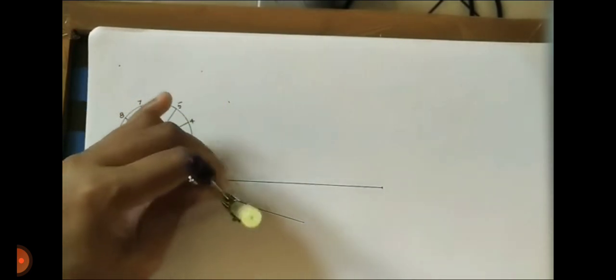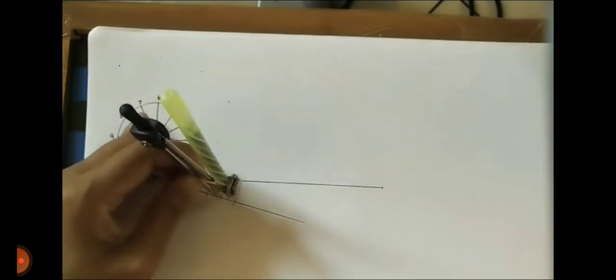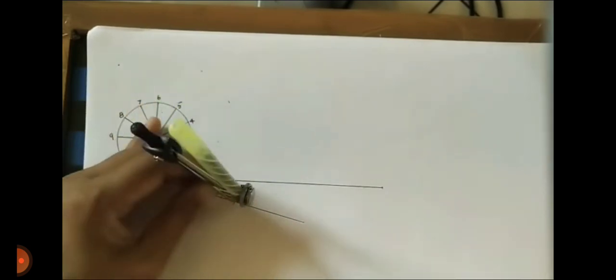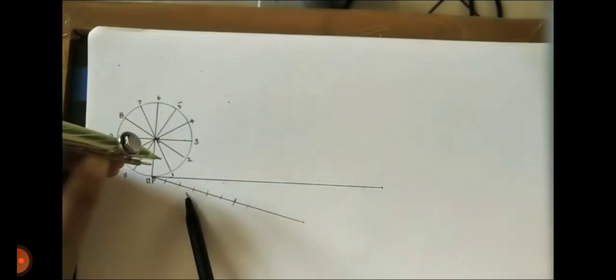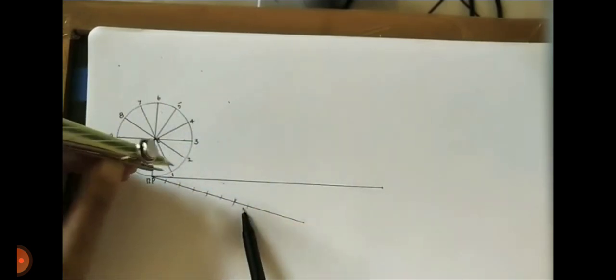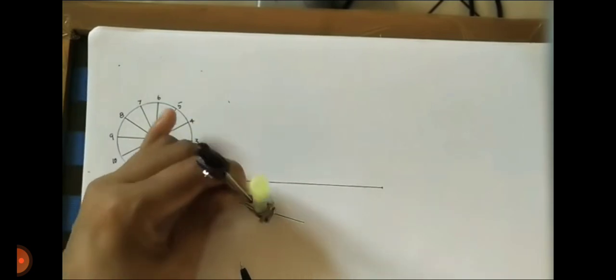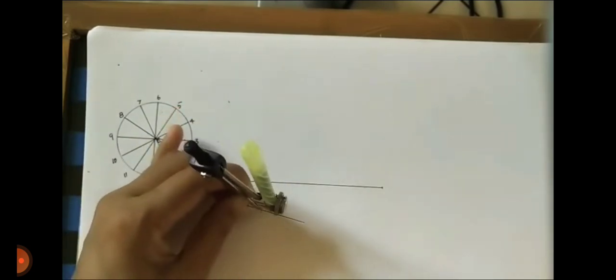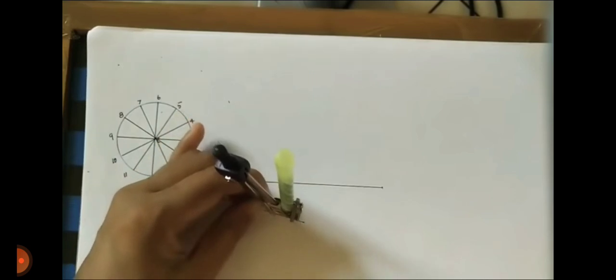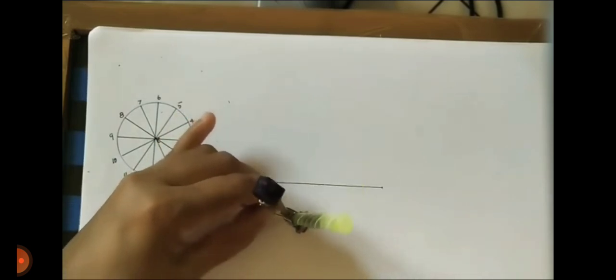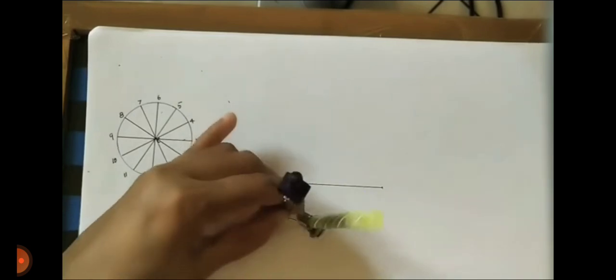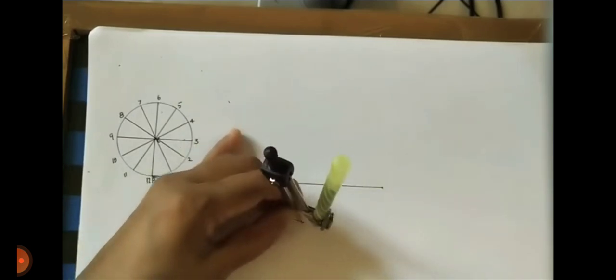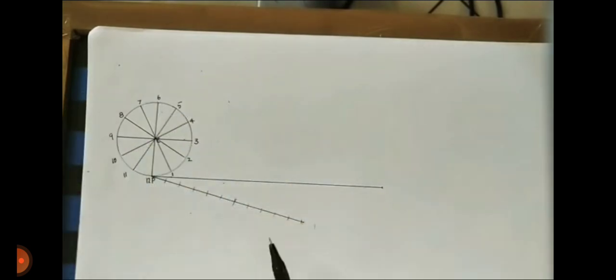First, after that second, third, fourth, fifth, sixth, 7, 8, 9, 10, 11 and 12. Okay, the last is 12. So we divide this inclined line into 12 parts by using a compass.